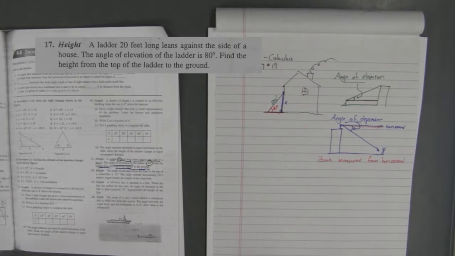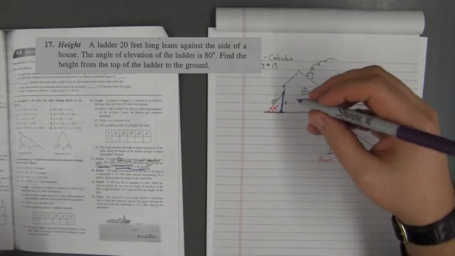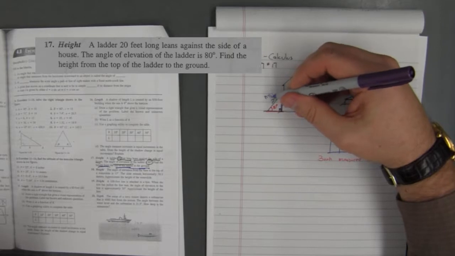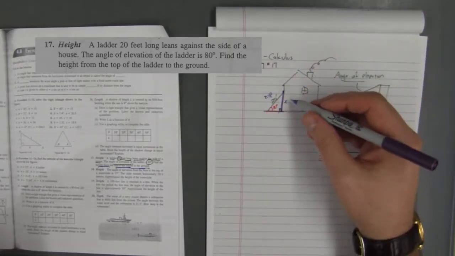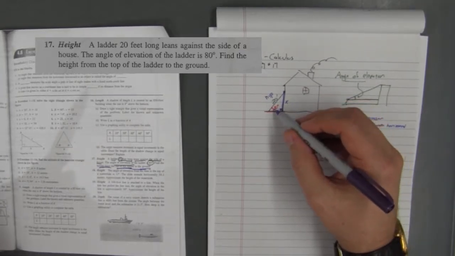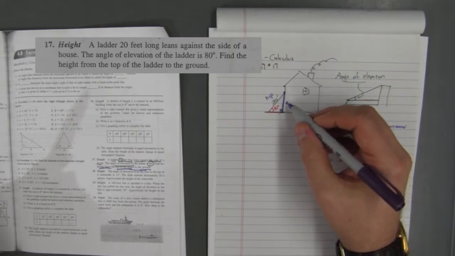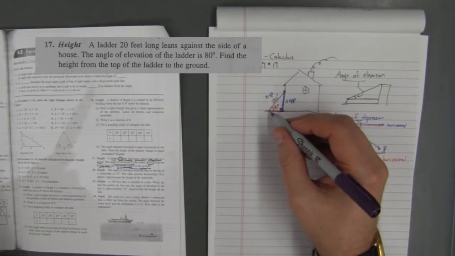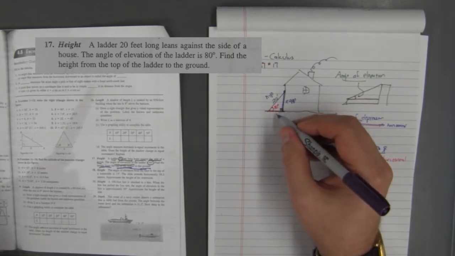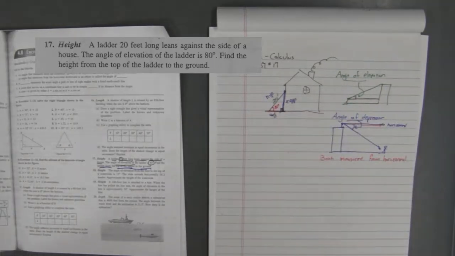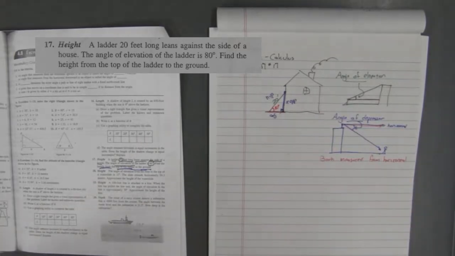Now the next thing we need to do is identify the sides in the problem. The easiest one to identify is always the hypotenuse, because it's across from the right angle. So if I go across from the right angle, I know this is my hypotenuse up here. Now on this side, I want to know what side of the triangle that is. I look at the angle, and this side is across from the angle, so it's the opposite side. And the leg that is part of this angle, that's my adjacent side. It's the one right next to that 80 degrees, but not the hypotenuse. All right, so now I know what hypotenuse, opposite, and adjacent are.